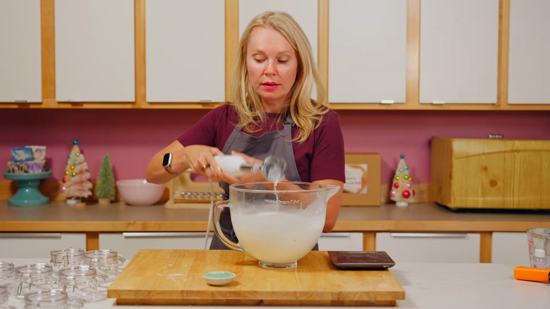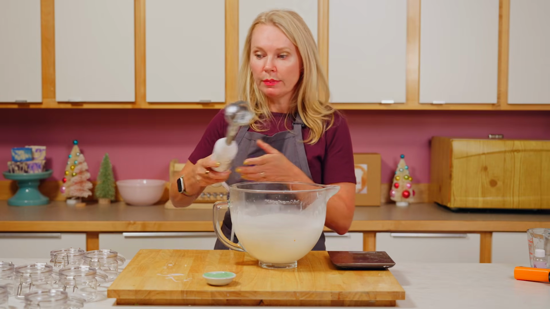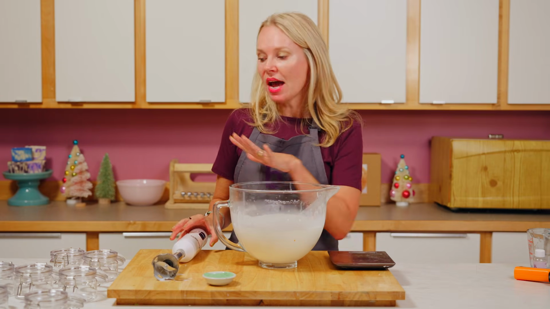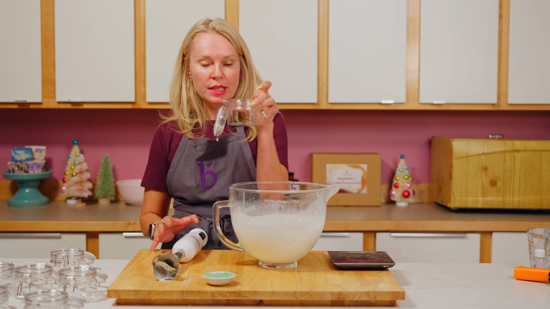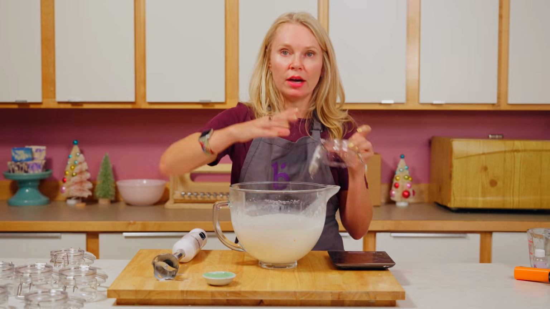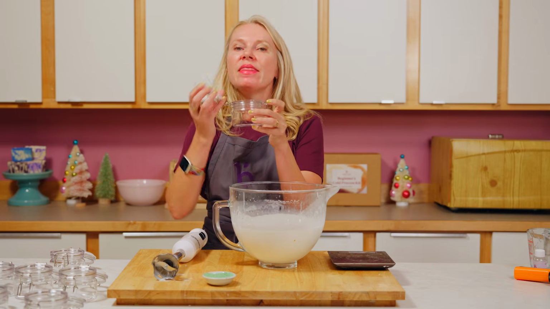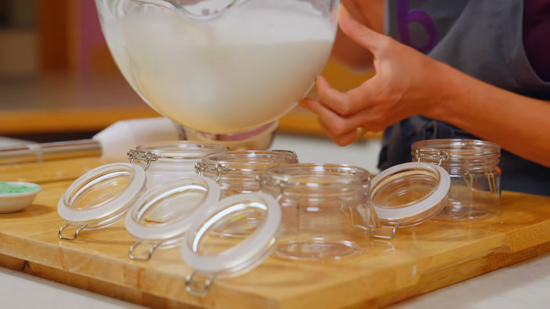And that fragrance is blended in really well. And now it's just time to pour into our containers. And one more thing I want to mention is I never put the lids on my containers until this has fully cooled down. The reason for that is the water can evaporate onto this lid and then drip back down into your lotion.